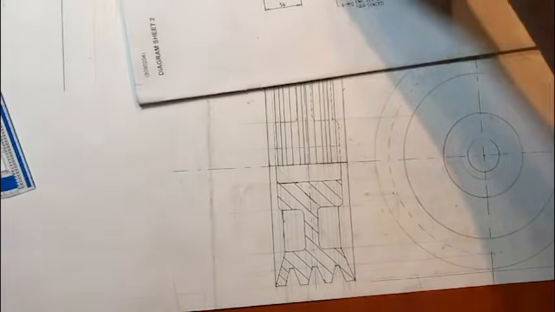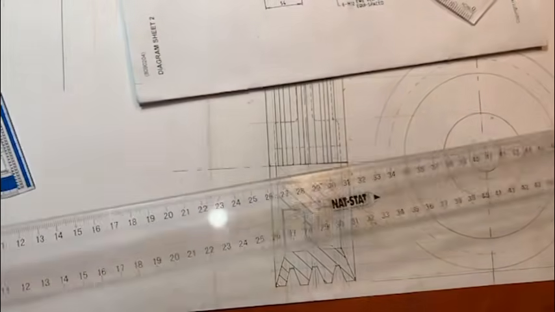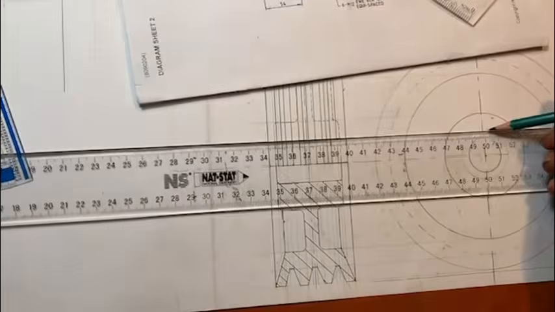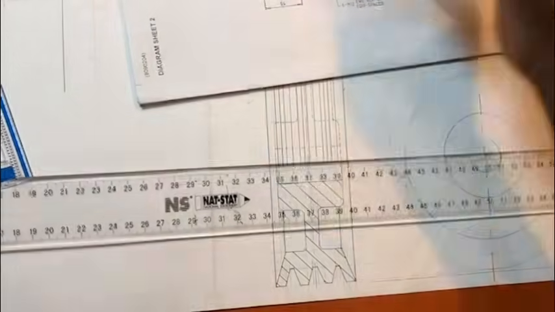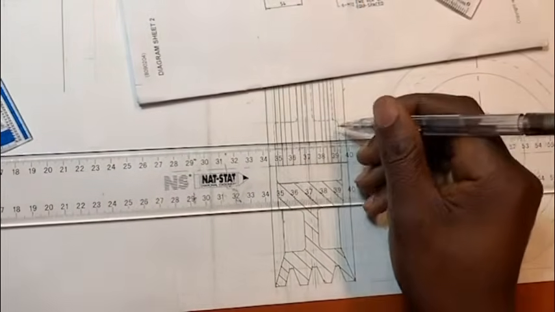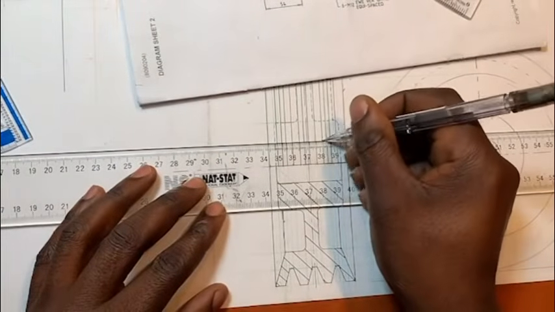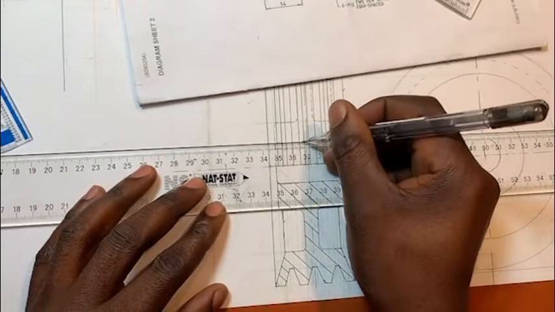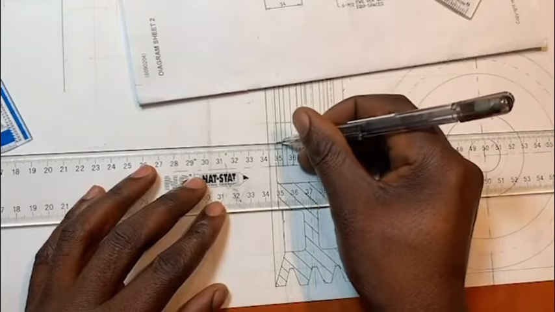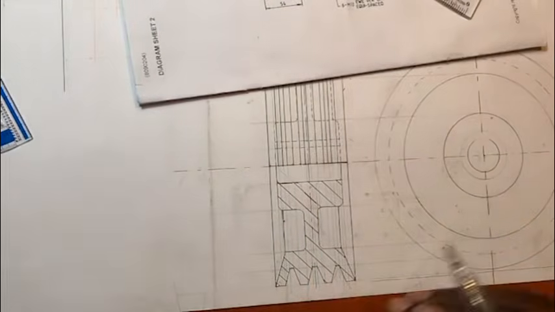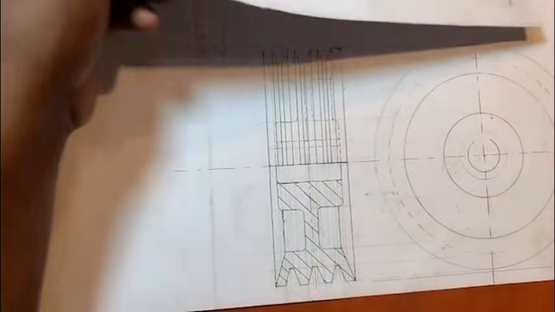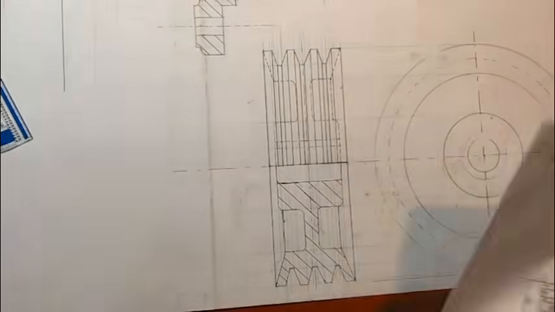Then from there, take this one now, so that I can have this one hidden again. That's going to be the key. That was the long one. Yes, that is it.